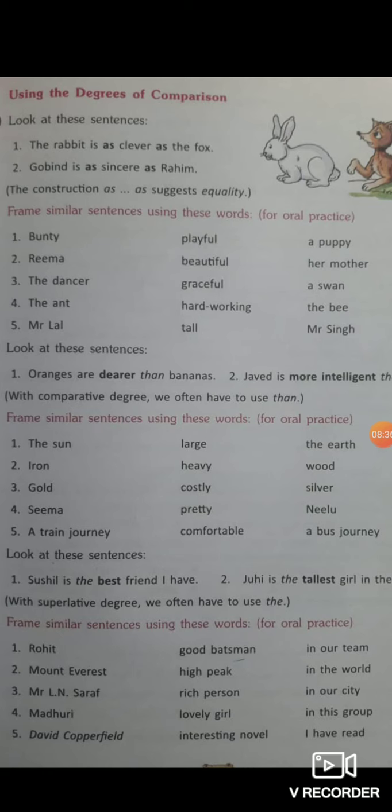Now again for the oral practice, I hope by now you'll be able to frame the sentences. Let's see. The sun, large, the earth. What's the comparative degree of large? It's ending in vowel E. Larger, correct. So how will we make the sentence? The sun is larger than the earth.